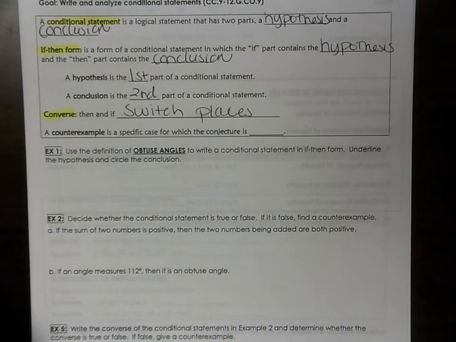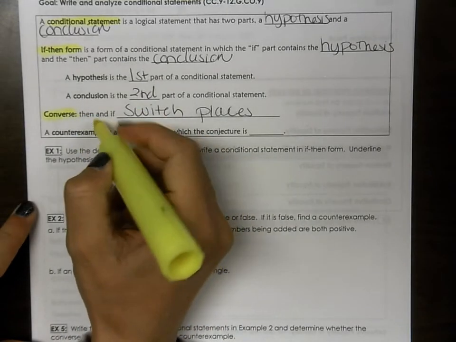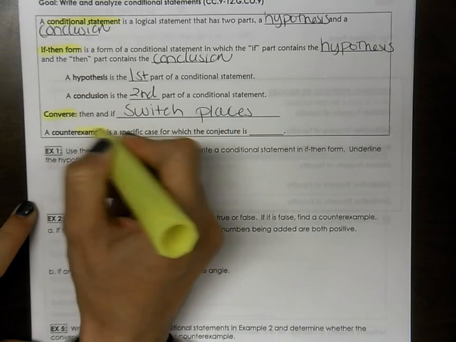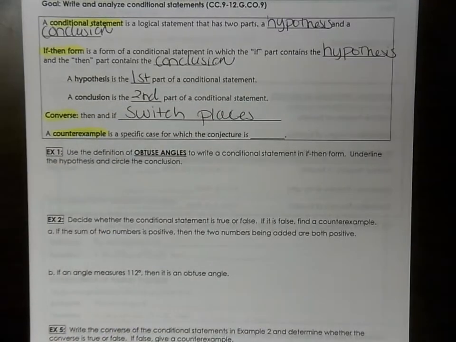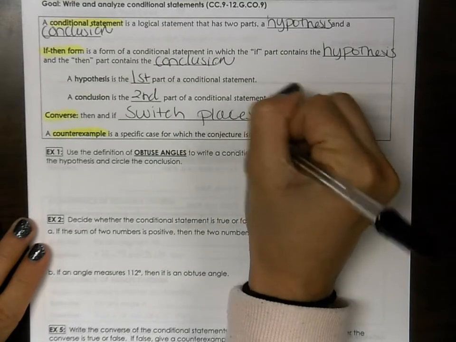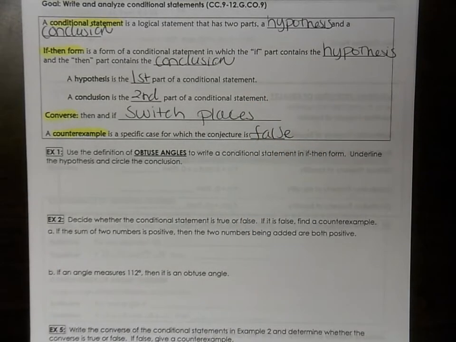And we will also be doing things with something called counterexamples, which you'd see if you took a debate class. A counterexample is a specific case where what you're saying is false. So in a debate class, if you're trying to prove somebody wrong or show evidence that they're wrong, you would give a counterexample.